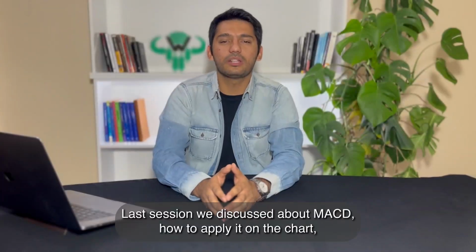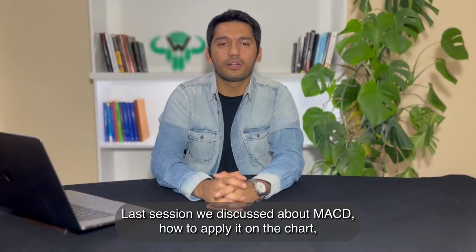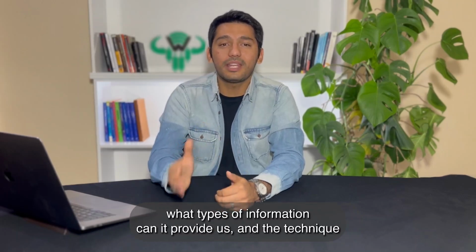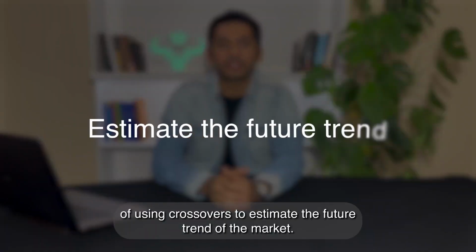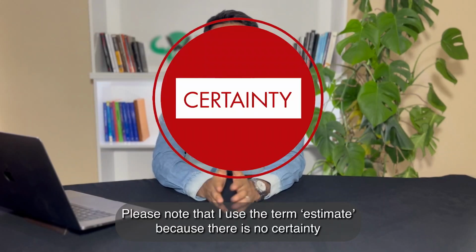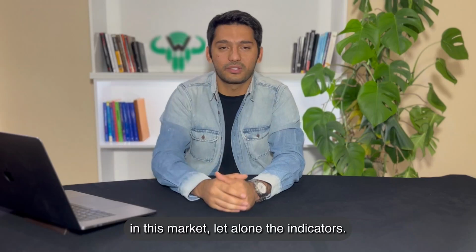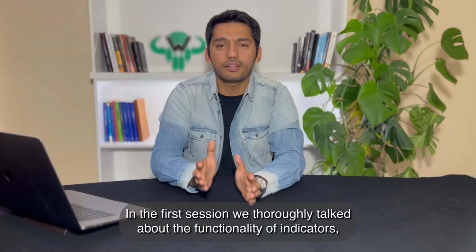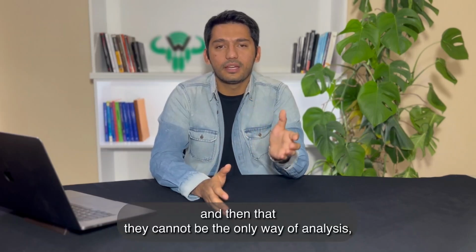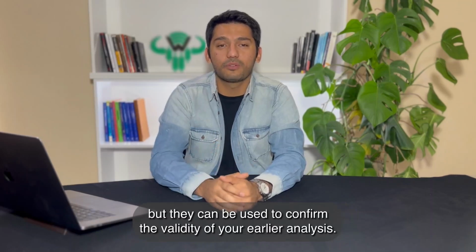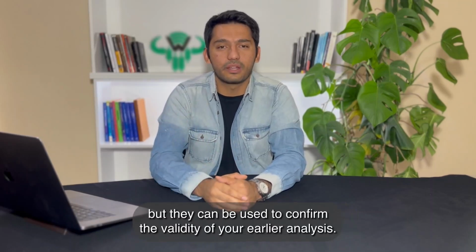Last session, we discussed MACD, how to apply it on the chart, what types of information it can provide us, and the technique of using crossovers to estimate a future trend of the market. Please note that I use the term estimate because there is no certainty in this market, let alone the indicators. In the first session, we thoroughly talked about the functionality of indicators and that they cannot be the only way of analysis, but they can be used to confirm the validity of your earlier analysis.